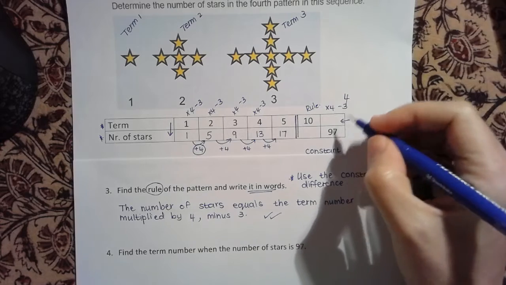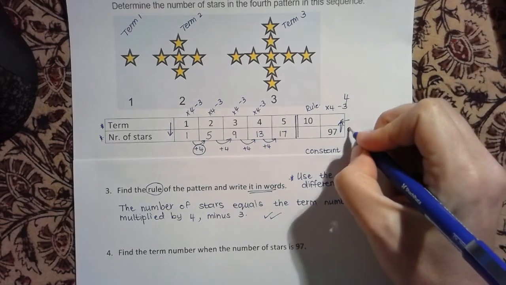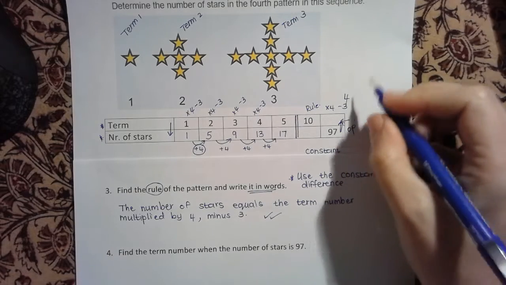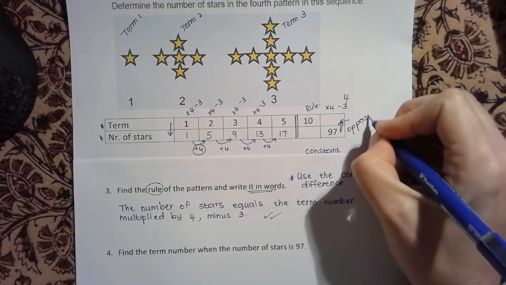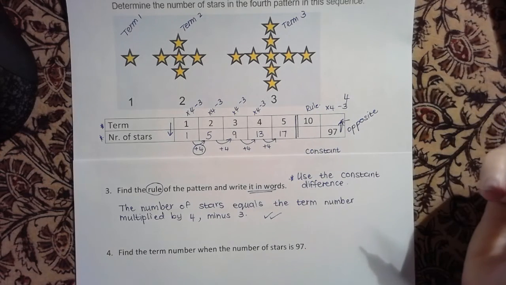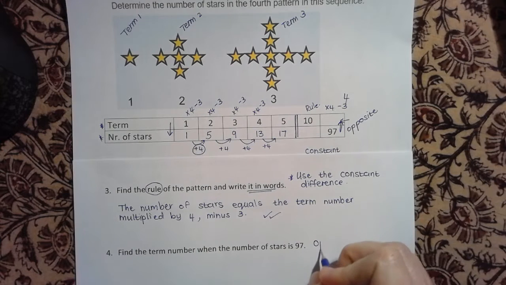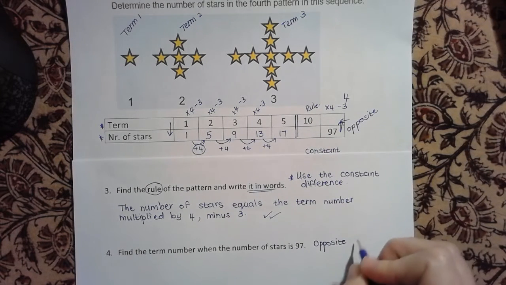But now this is the bottom number and we need to find the top number. So you're going to do the opposite. So you're going to use an opposite rule for 4 times 4 minus 3. So we use the opposite calculation.